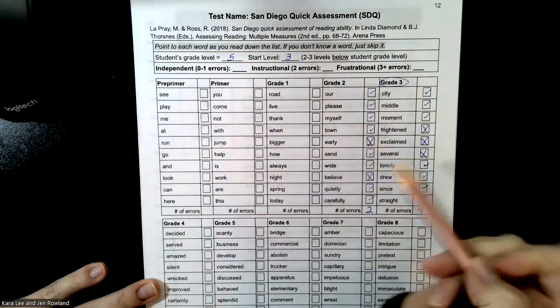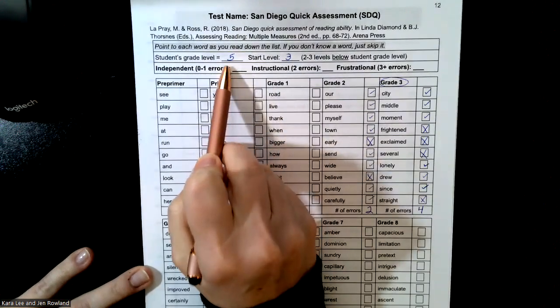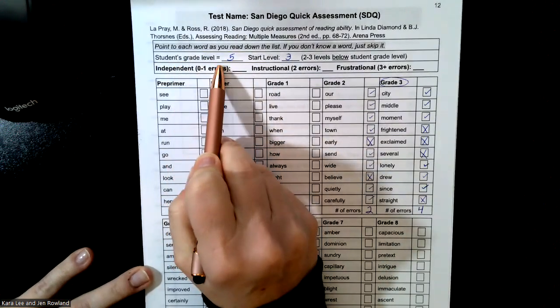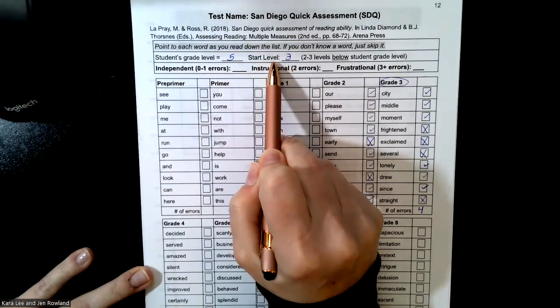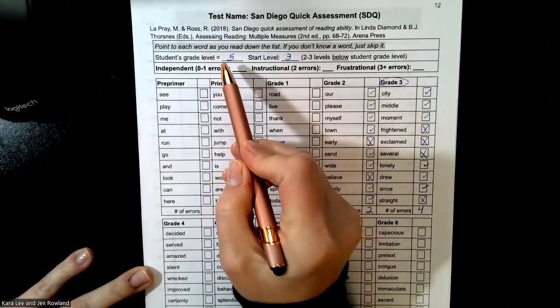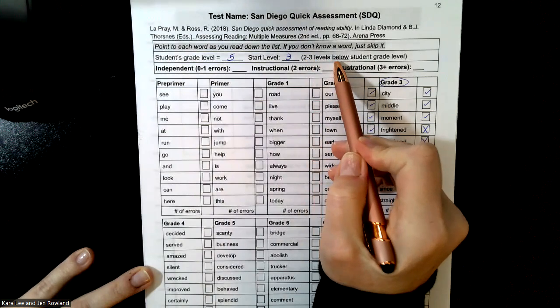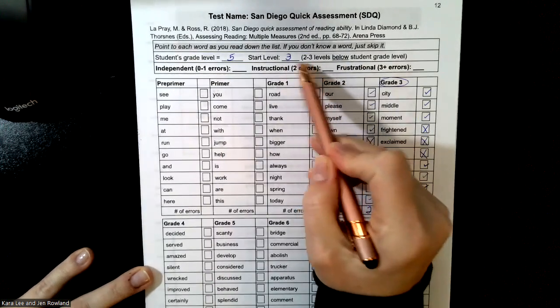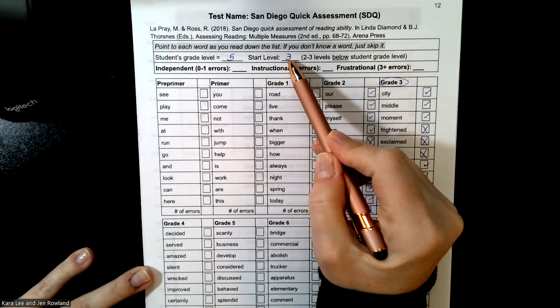But just in general, as reminders, you're always going to put the student's actual grade level right here. The start level, even for the San Diego Quick, is not going to be their grade level. It's going to be 2 to 3 levels below the student's grade level. So 2 to 3 levels below 5th grade is 3rd grade. So I decided to start with 3rd grade.